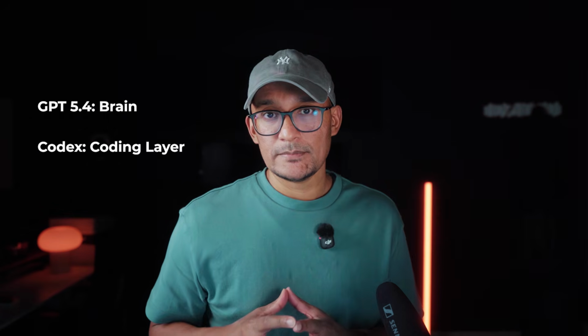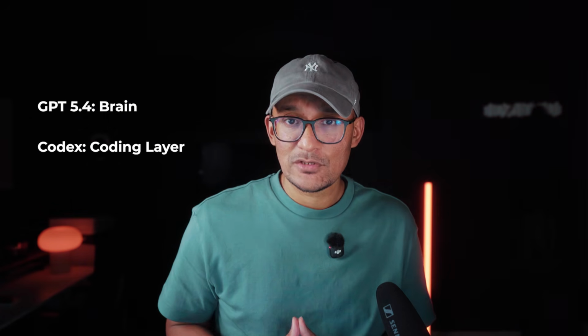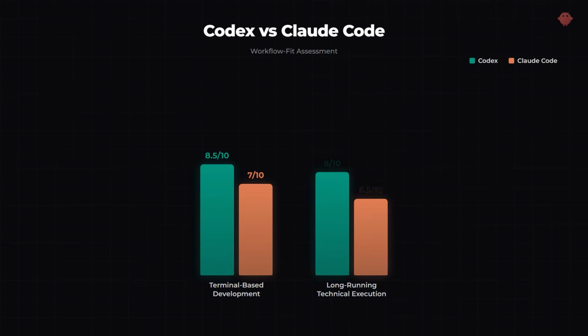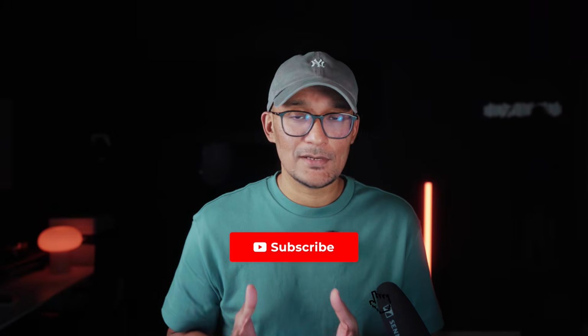And this is where, guys, once you have GPT 5.4 as the brain, you can set up Codex as your coding layer. And Codex is actually surprisingly efficient because Codex outperforms Claude Code in high-level architectural reasoning and better terminal-based development. And to be honest, GPT 5.4 is a lot cheaper as well. You'll only be paying around $100 for everything that you might pay $200 for in your Claude Max plan. So that's a quick tutorial on how to set up GPT 5.4 with OpenClaw. To wrap it up, if you want something affordable, simple, and clean, go with GPT 5.4 and Codex.